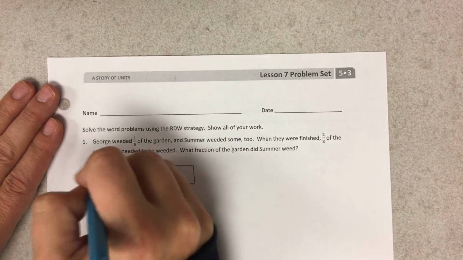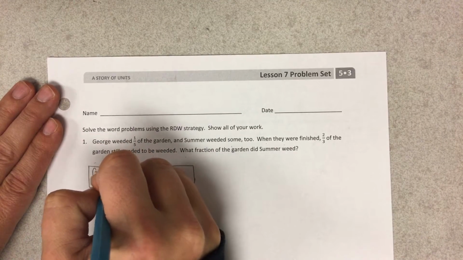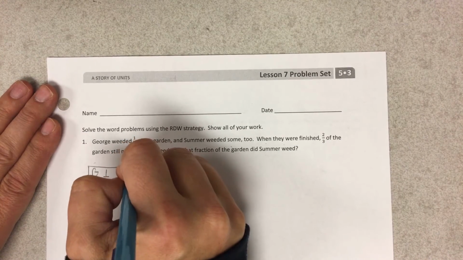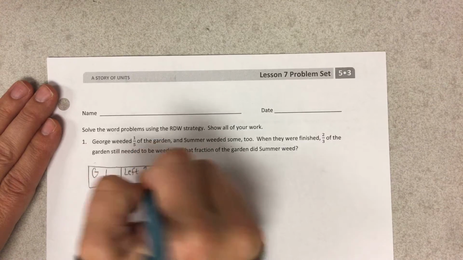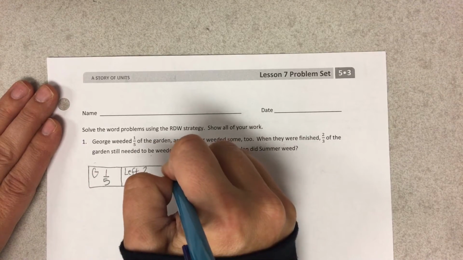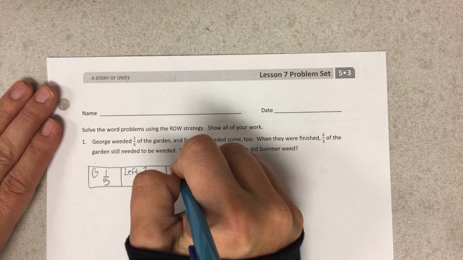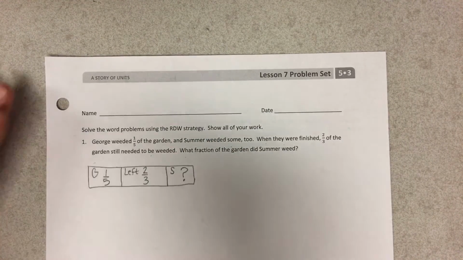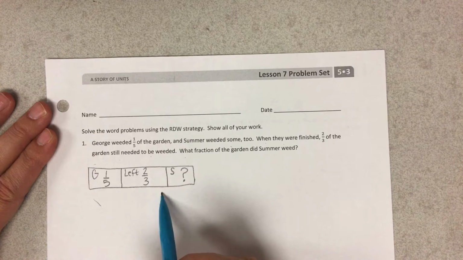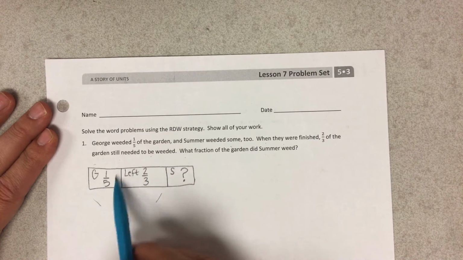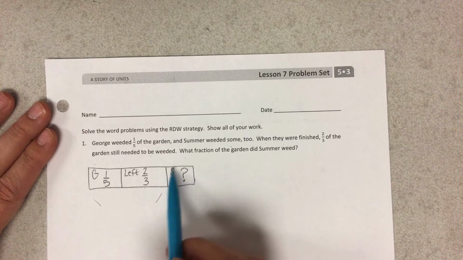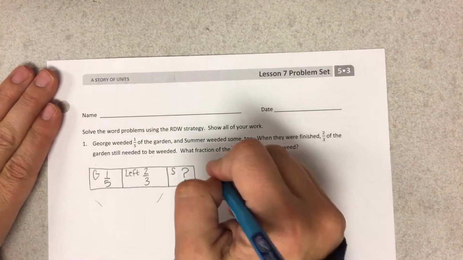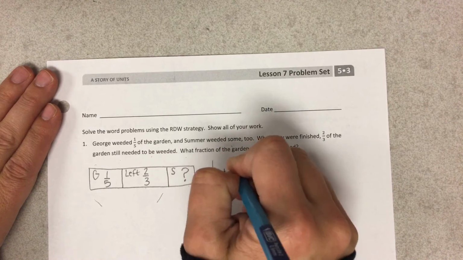So here is what George, so I'm gonna put G for George, he weeded 1/5, okay? And this is what I have left to weed, 2/3. And then this is what Summer weeded, S, and I'm going to put a big question mark. So what we need to do, first of all, is we need to figure out how much George weeded with how much was left, and then we'll be able to subtract it to figure out how much Summer has left. So first, let's go ahead and add this 1/5 plus 2/3.